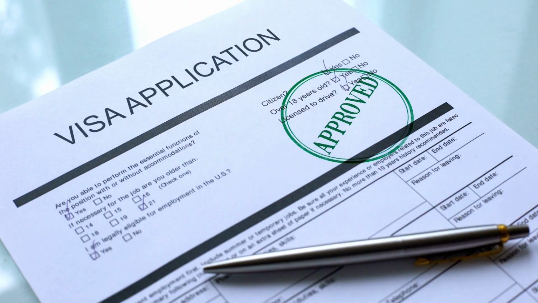Now, the most tricky part is actually getting the visa granted. For a lot of visas, they could get rejected on this basis. The department basically doesn't believe that you're in a genuine relationship.